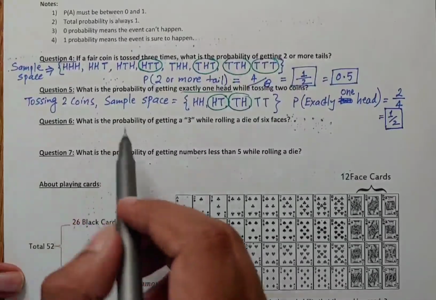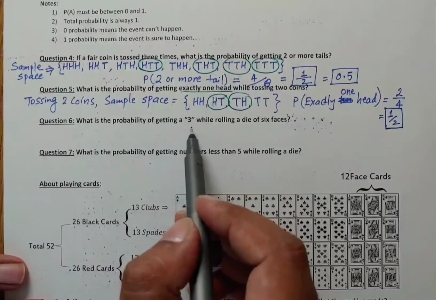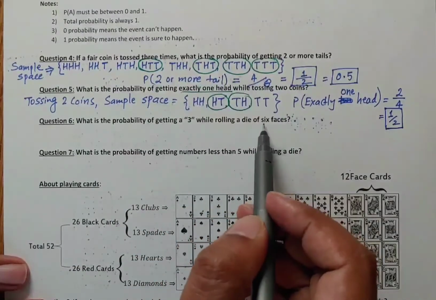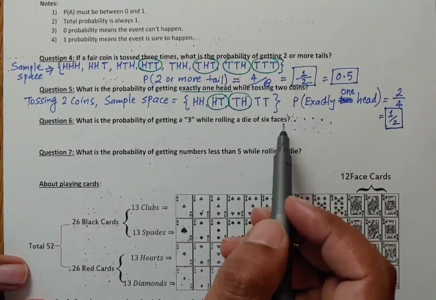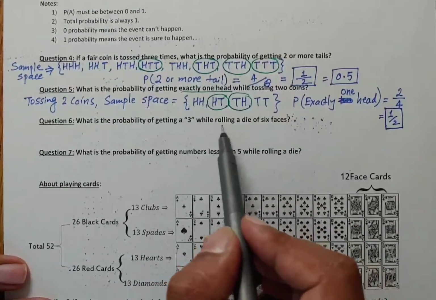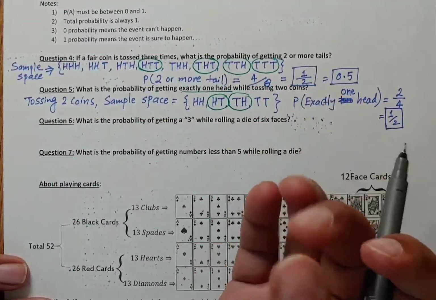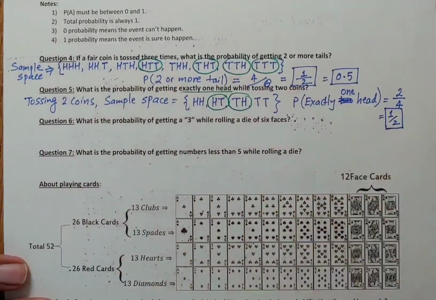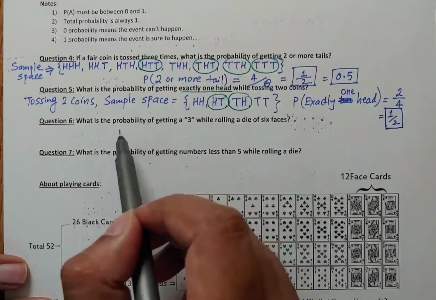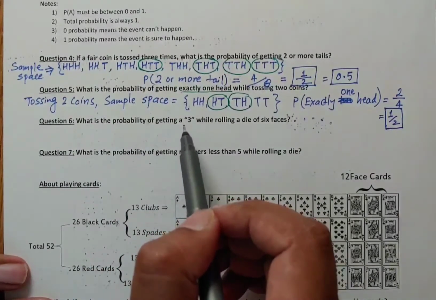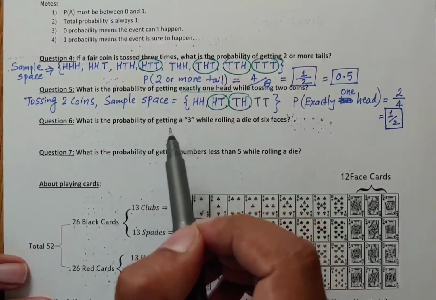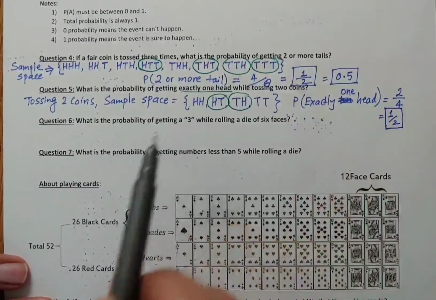What is the probability of getting a 3 while rolling a die of 6 faces? Okay, so when you roll a single die, the sample space is 1, 2, 3, 4, 5, 6, right? So we get 6 possible cases. And the question is, what is the probability of getting a 3? So how many 3s are there? One 3 is there, right? So there is one 3.